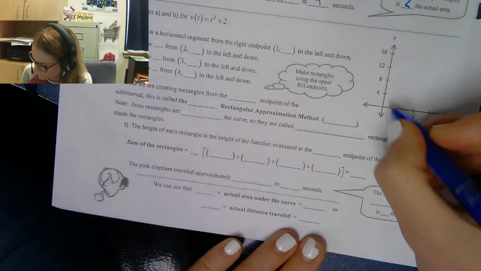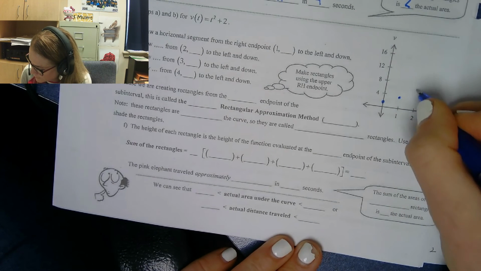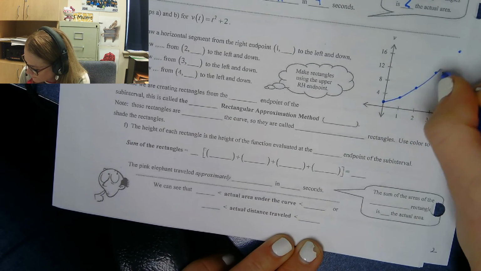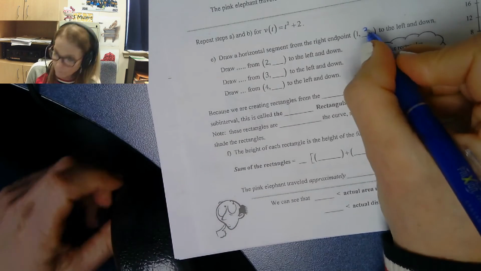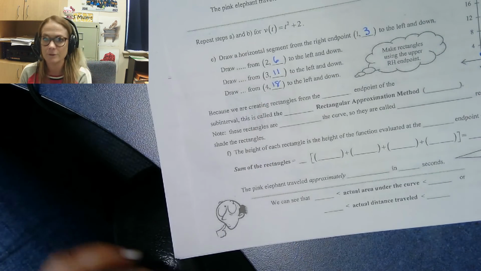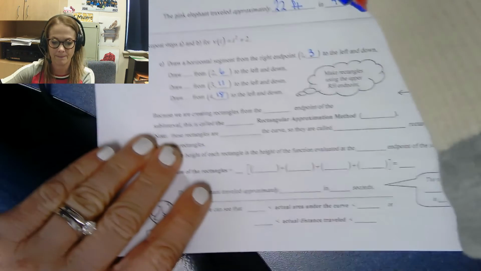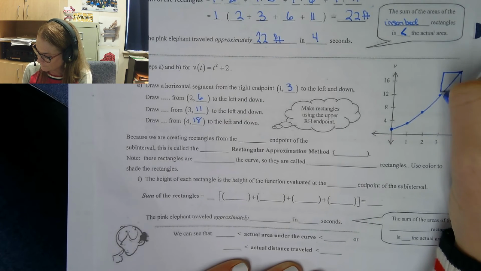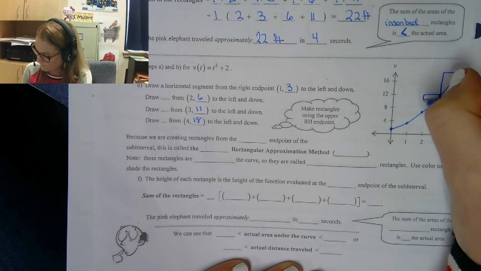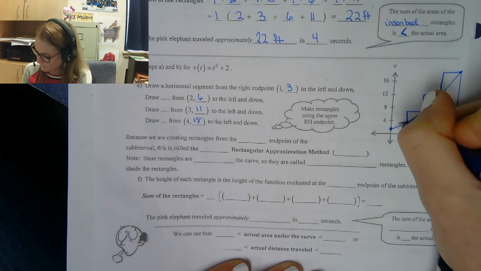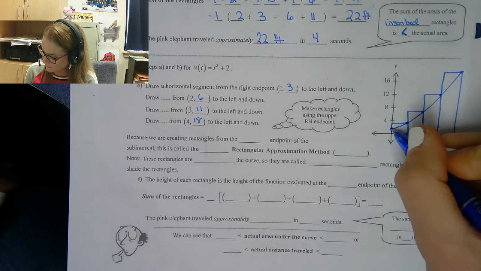So we were at 0, 2, 1, 3, 2, 6, 3, 11, 4, 18. So now we're going to start at the right. That was 1, 3, 2, 6, 3, 11, 4, 18. So now we're going to draw these rectangles from the right. This is an RRAM. Start right and push them left. So like that, like that, like that. Okay, and over and down. So these are these rectangles.